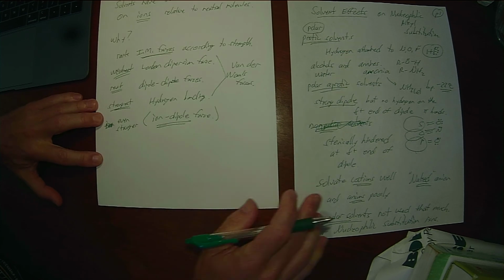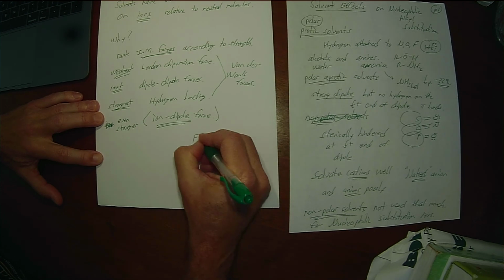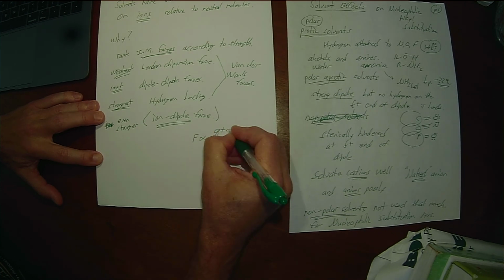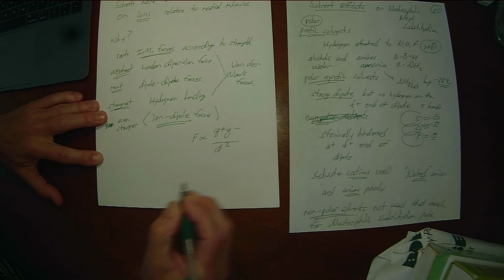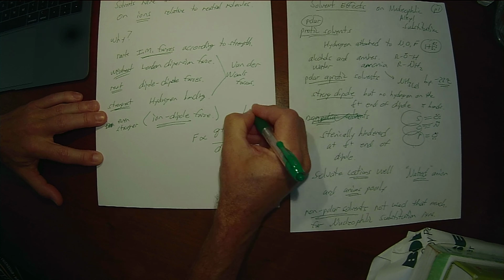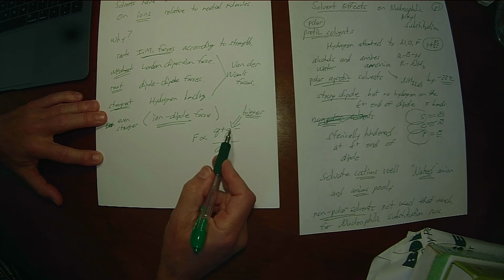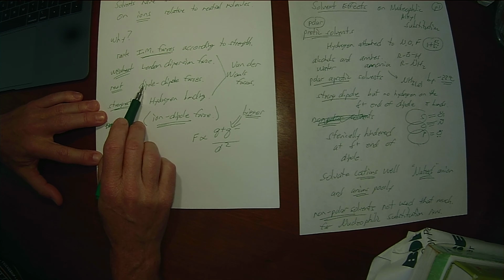Full charge, or like 2 positive, 2 negative, depending on what it is, but you have those full instead of partial charges. It's Coulomb's law again, right? If you've got an ion, you've got a larger charge than if you've just got a permanent dipole or hydrogen bonding.